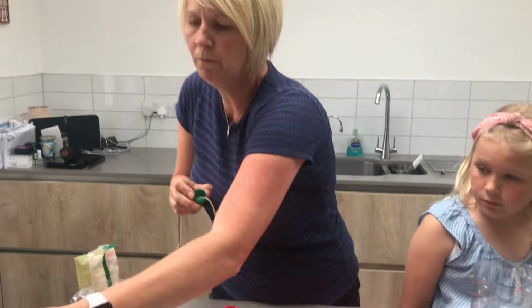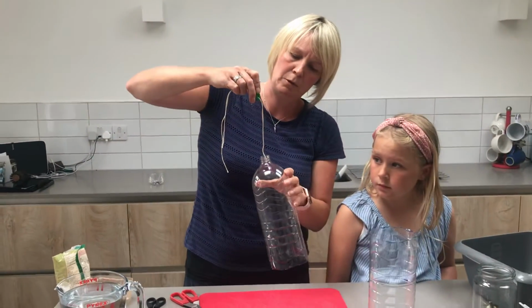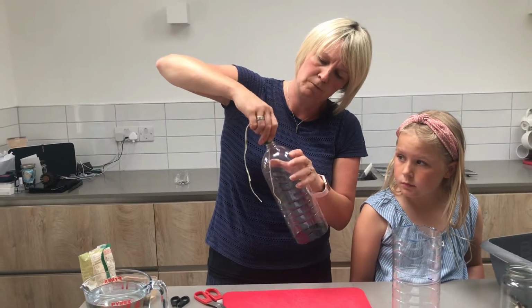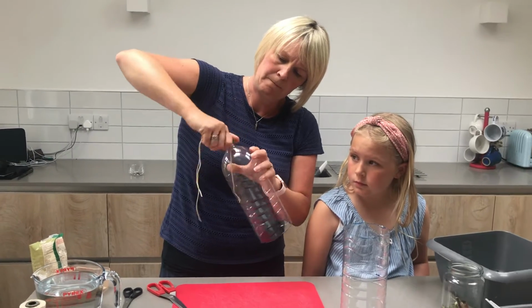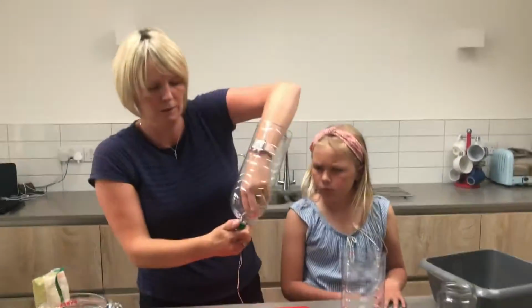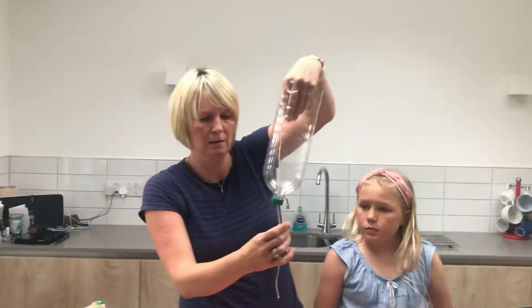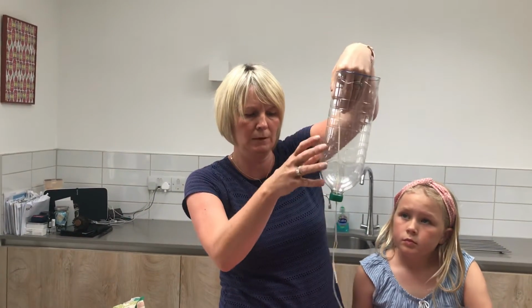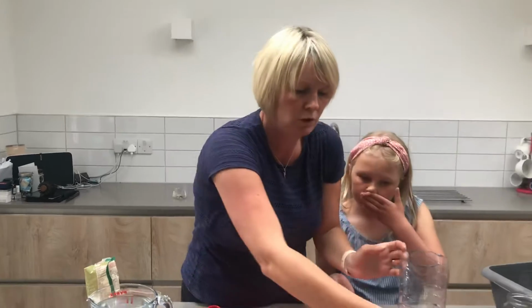Then I'm going to put the lid back on that bottle. So what you should have is 2 bits of string on this side and then the remainder dangling down here. We'll just pop that down just now.